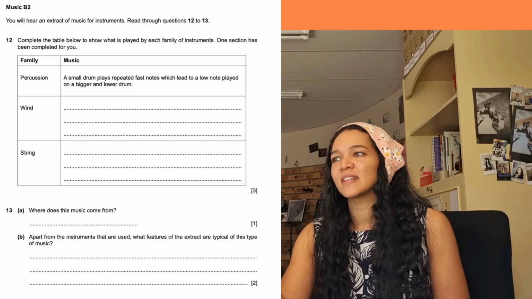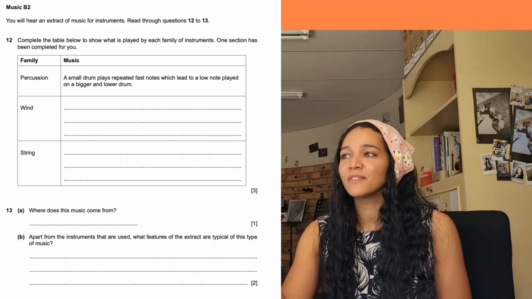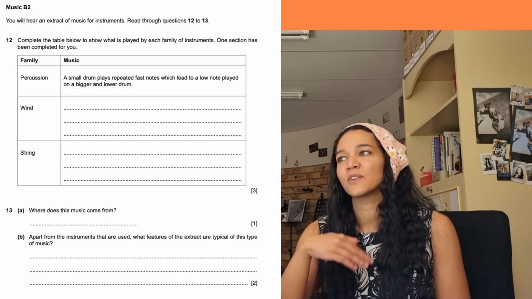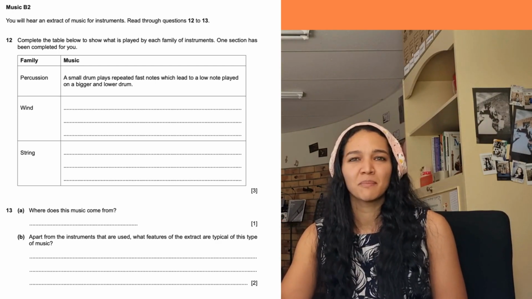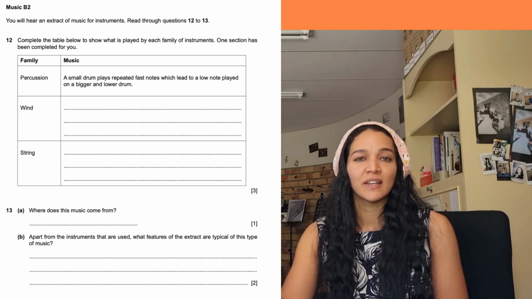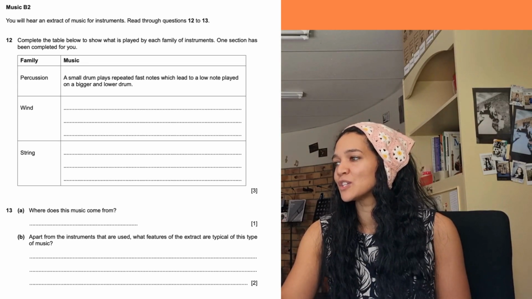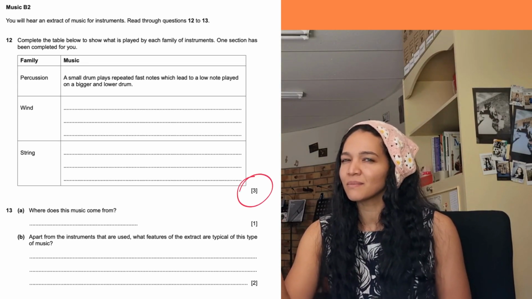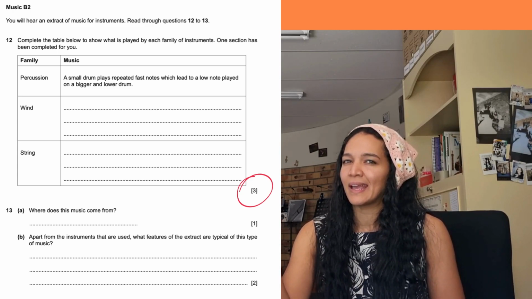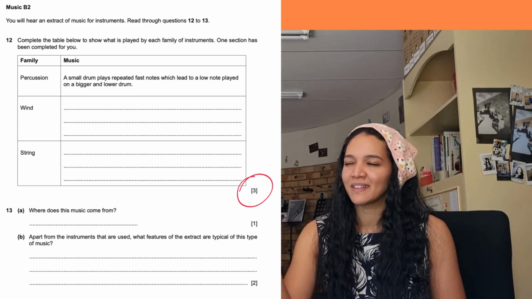So they do give us a section of a wind family and a string family, and we have to say what is being played there specifically. And if we can name some instruments directly, that'll be lovely. We only have a mark allocation of 3 there, meaning that we can mix and match over there, and we'll get there when we answer it.